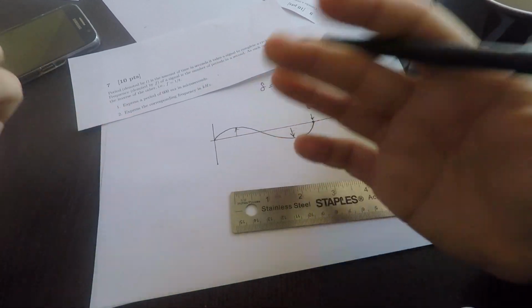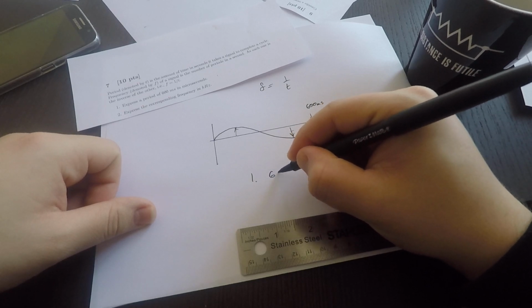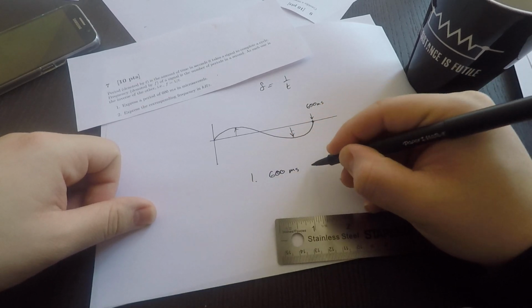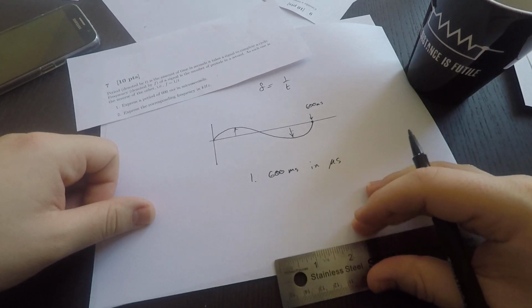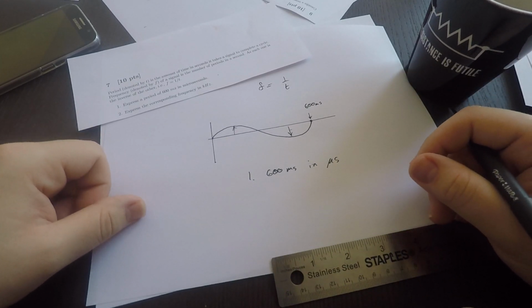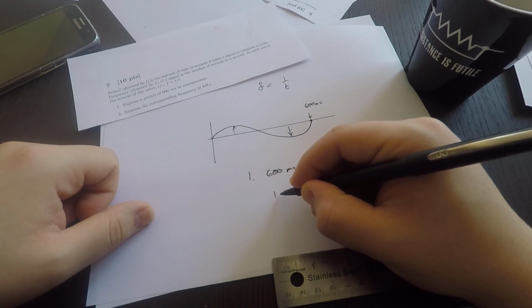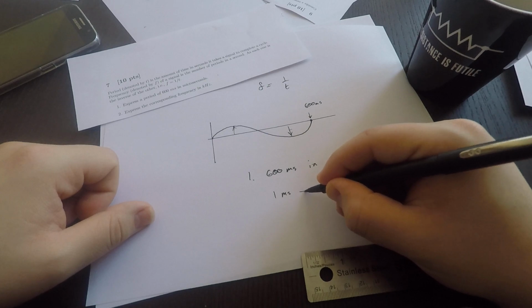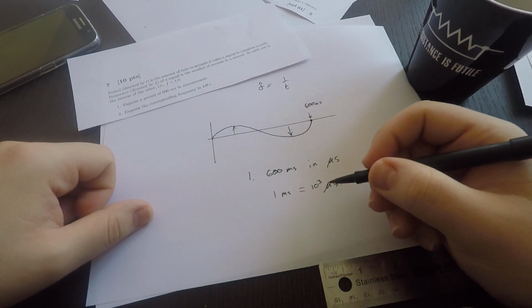So part 1 is actually insanely easy. It's express 600 ms in microseconds. Okay, so 1 ms is 10 to the 3 microseconds.